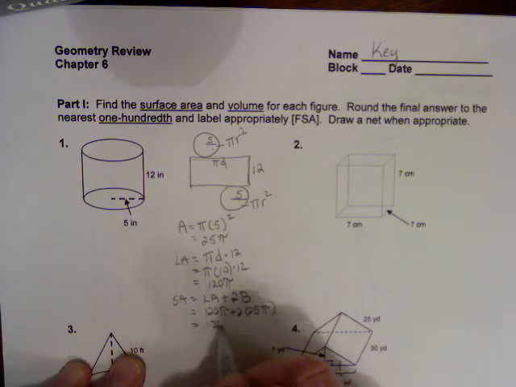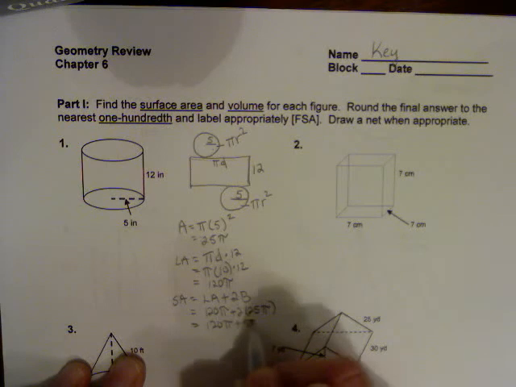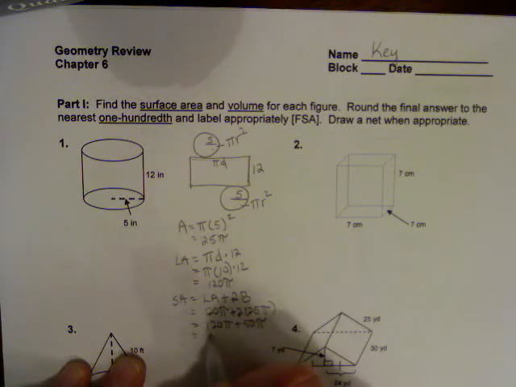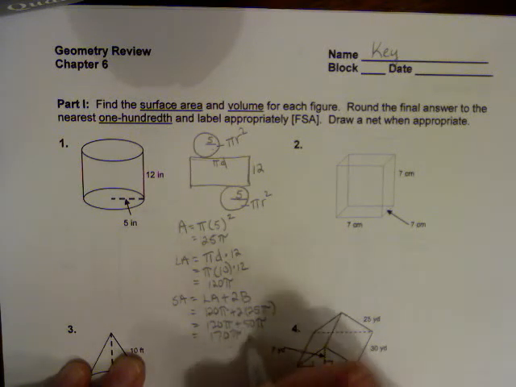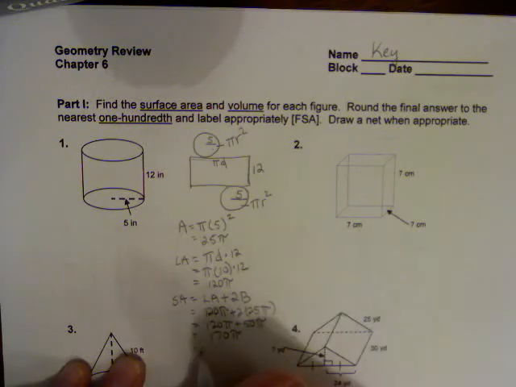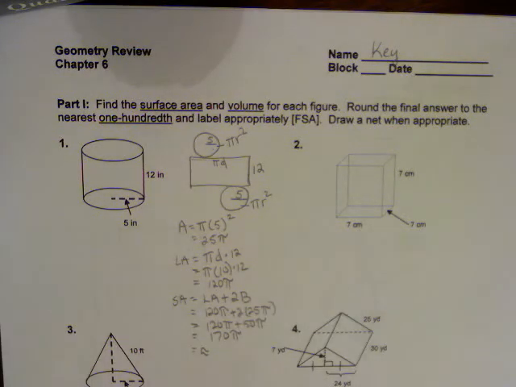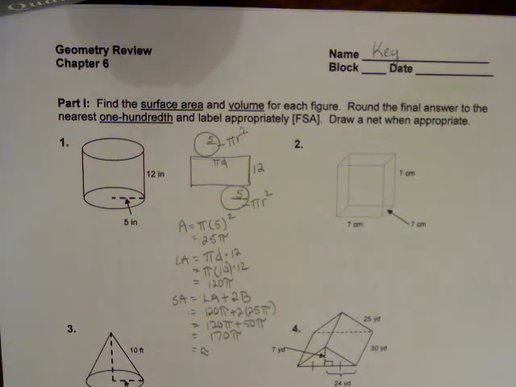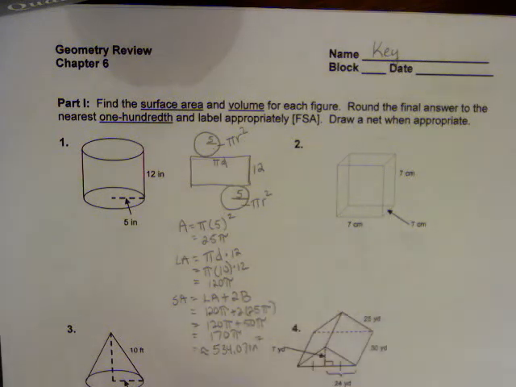So that will be 120 pi plus 50 pi, which ends up being 170 pi, which is approximately 534.1, or to the hundredth, 534.07. And that's in inches squared because it's area.